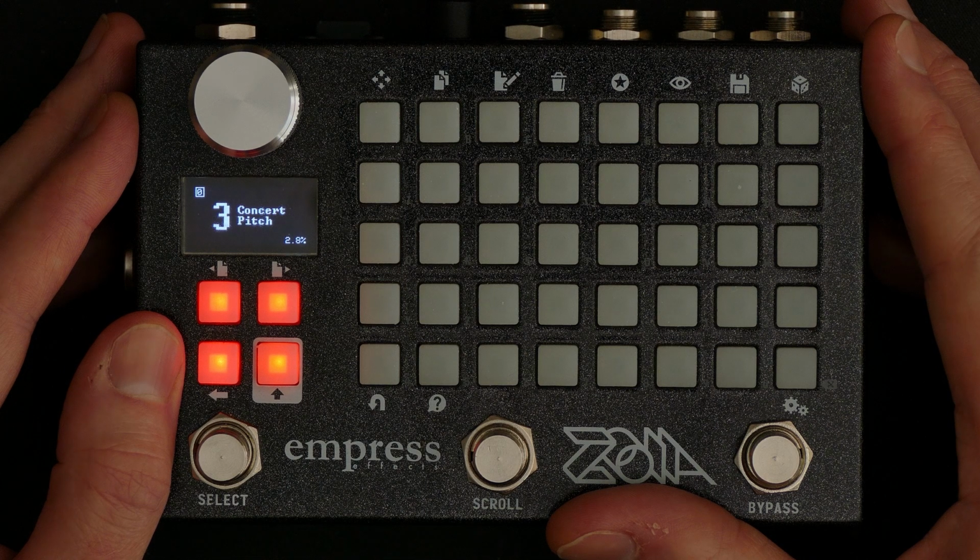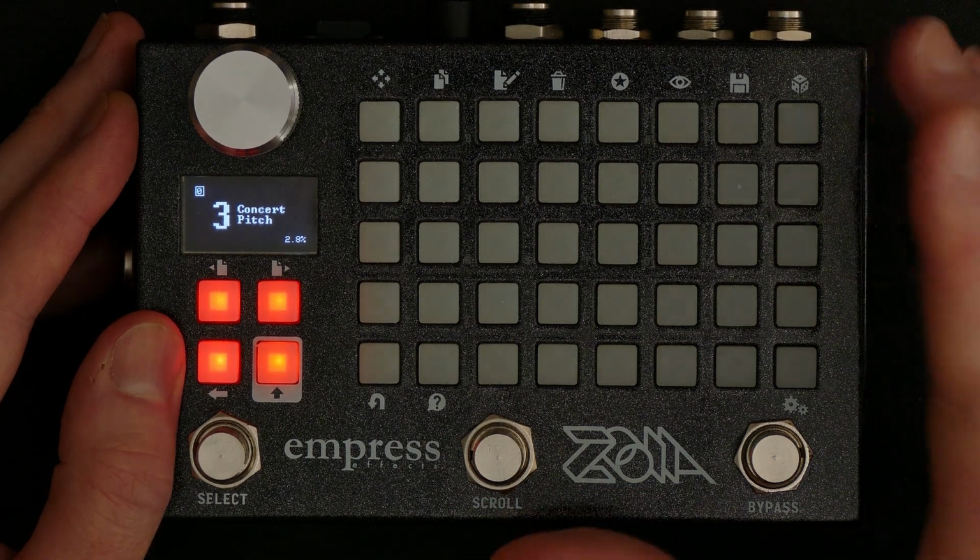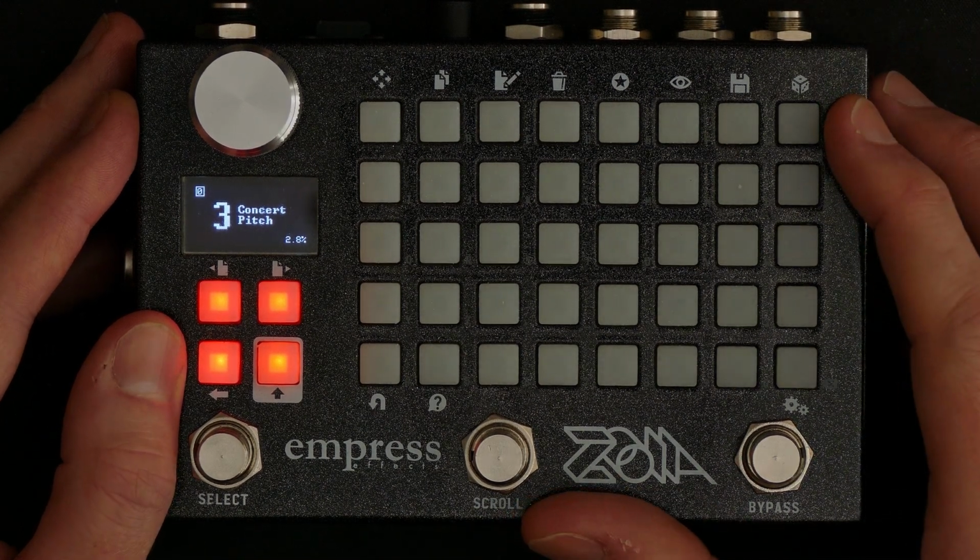Now, that's a lot of talking about concert pitch, but how do you change it on the Zoia?